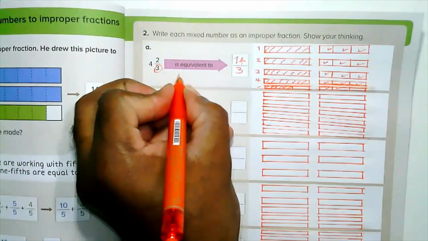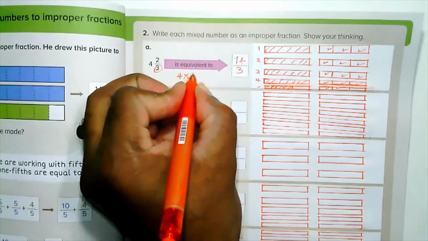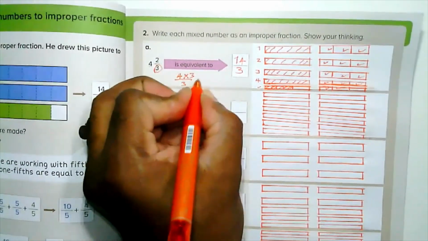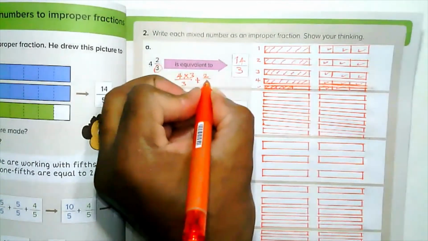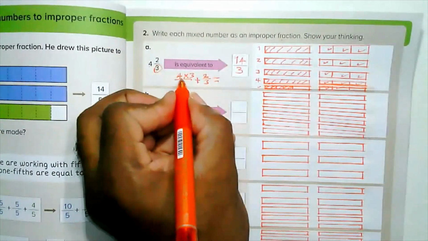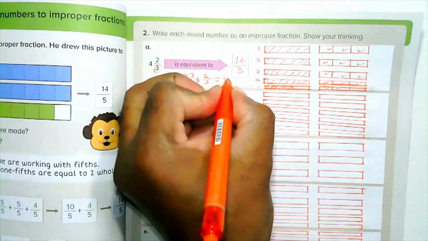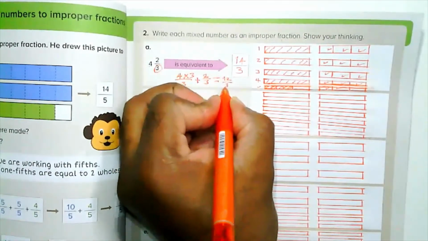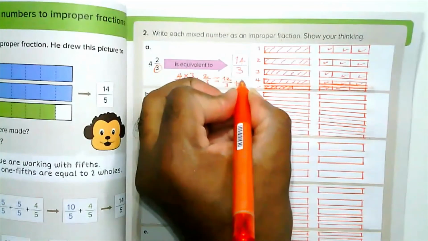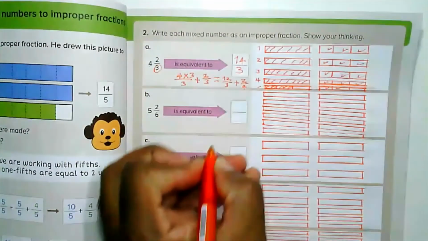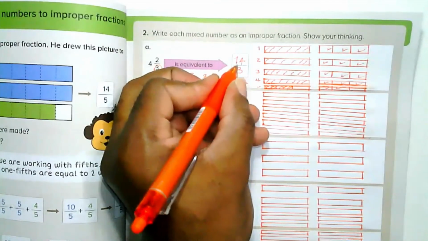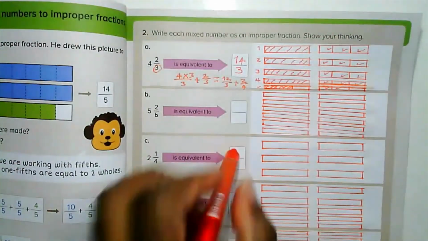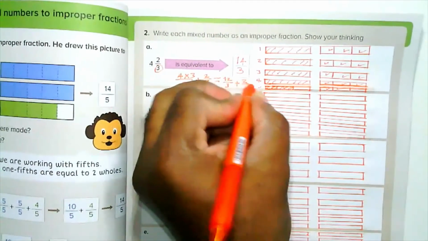So it's going to be 4 times 3 over 3 plus 2/3, which is equal to 4 times 3 is 12 thirds plus 2/3. 12 thirds plus 2/3 will give us 14 thirds.